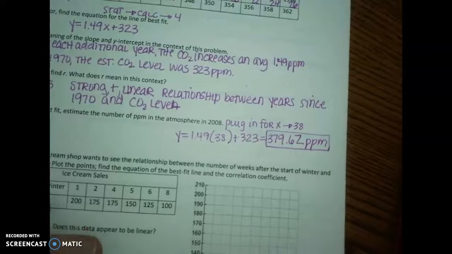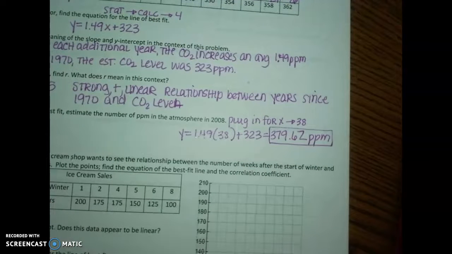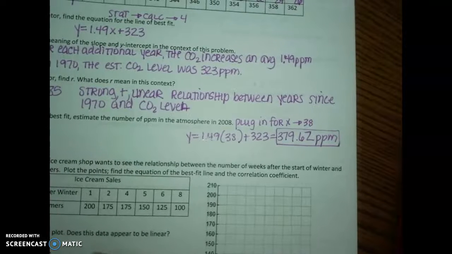I could have asked, well, if the parts per million is this, what would the year be? And then you'd plug in for y instead of x. You've got to ask yourself, which variable is the question asking? Is it for x or is it for y?